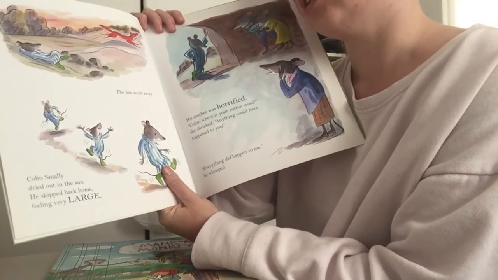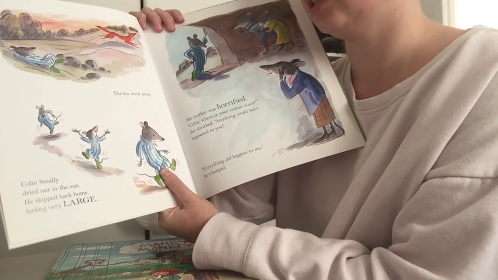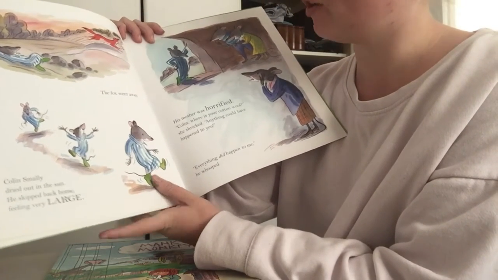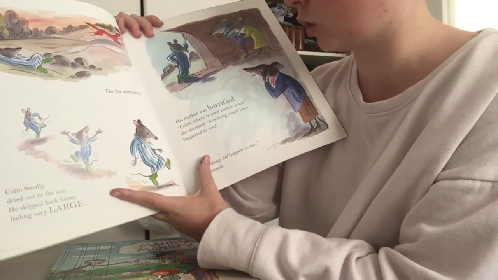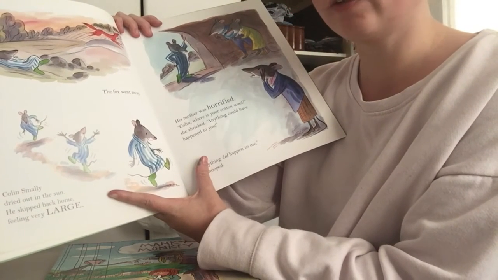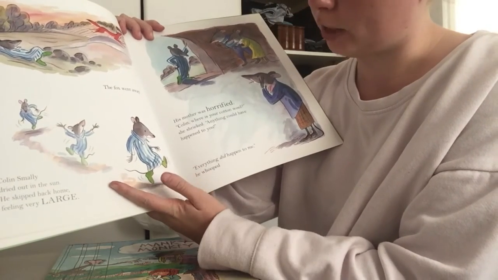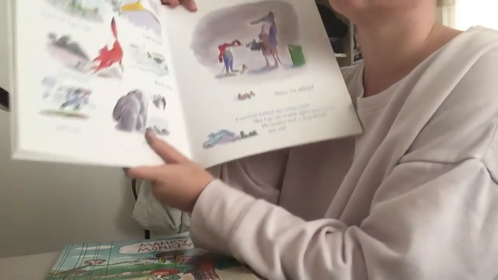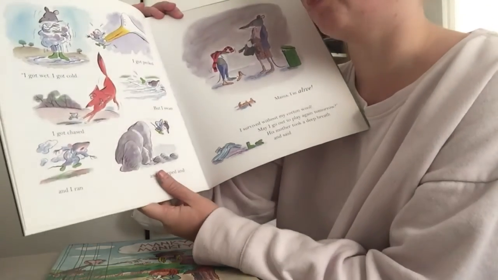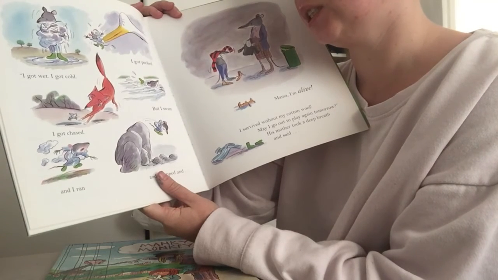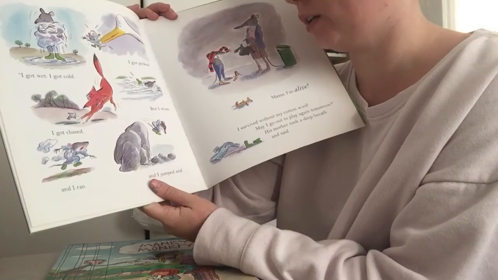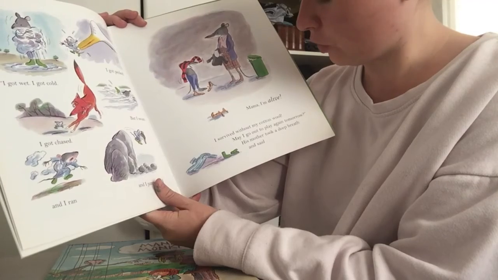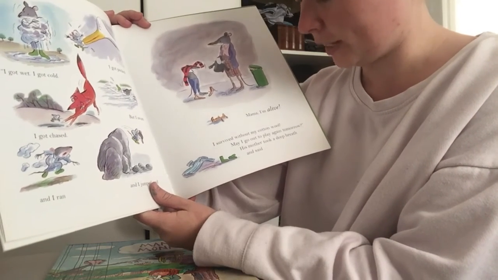The fox went away. Colin Smalley dried out in the sun. He skipped back home, feeling very large. His mother was horrified. "Colin, where is your cotton wool?" she shrieked. "Anything could have happened to you." "Everything did happen to me," he whooped. "I got wet, I got cold, I got picked, I got chased. But I swam, and I ran, and I jumped, and Mom, I'm alive. I survived without my cotton wool. May I go out to play again tomorrow?"